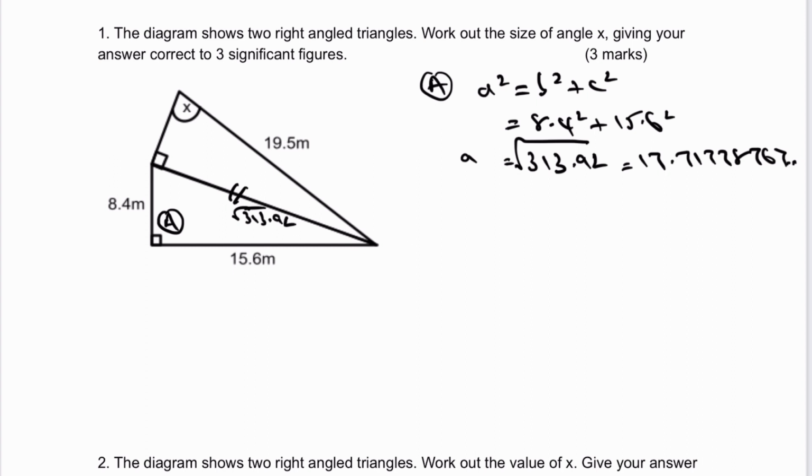And then effectively I can then look at triangle B, which is going to be this triangle here, and use the information I've got, because effectively the line that we've just worked out is the opposite to x. Okay, so what I can say is that if I use the ratio SohCahToa, I can then look at triangle B and say actually this line is the opposite, the longest line is the hypotenuse, and the one that's left is the adjacent.